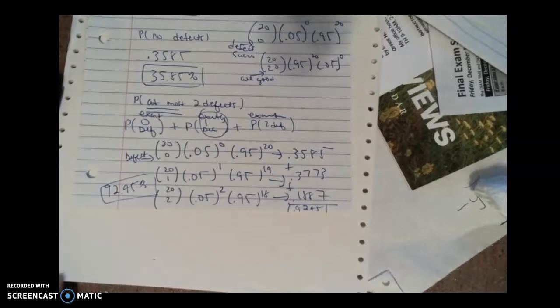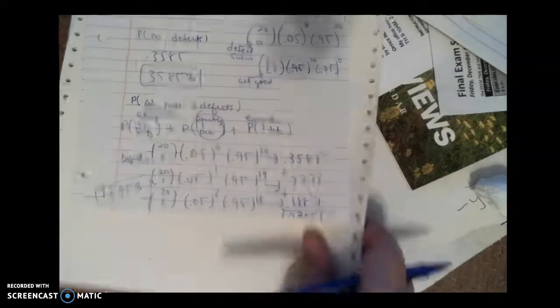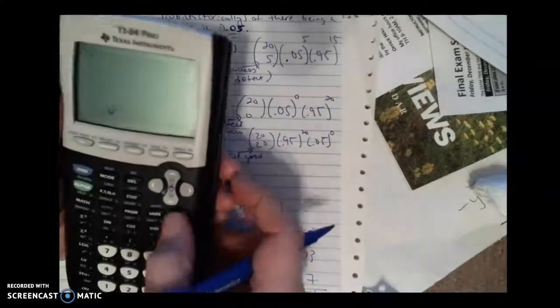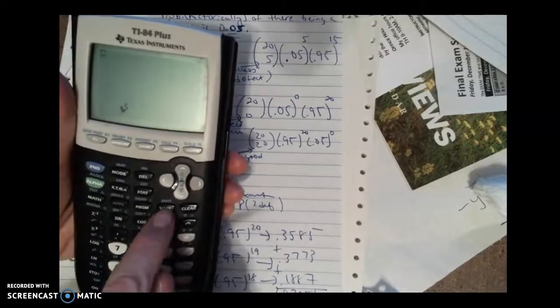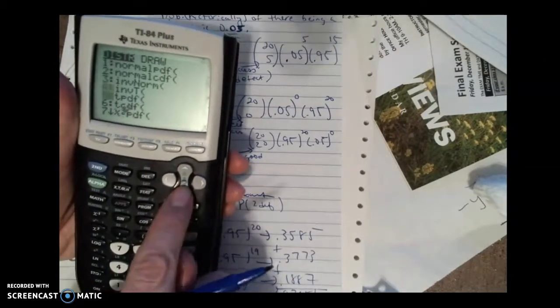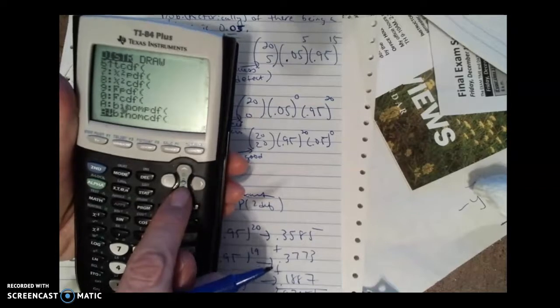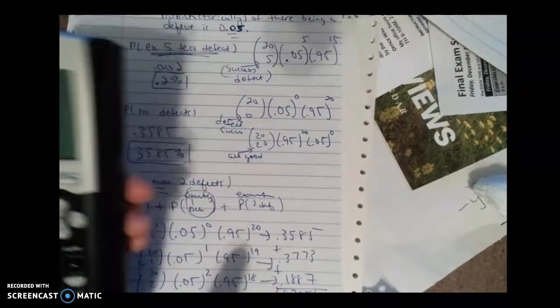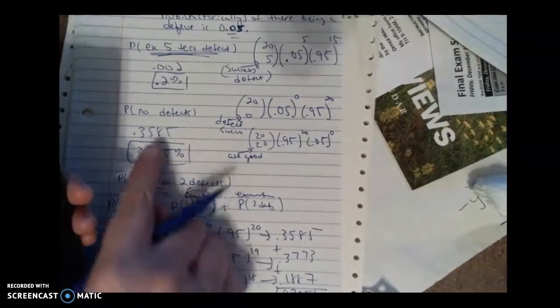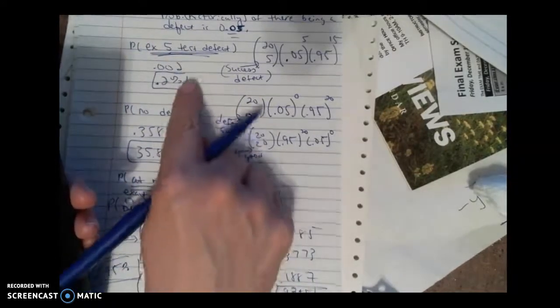Okay. All right. If you'd like to do the individual ones on a calculator, there is a key. So if you go to second and distributions, it's right there, and scroll down to Binomial Pdf. Now you have to remember kind of how to set it up. Let's do the top one.